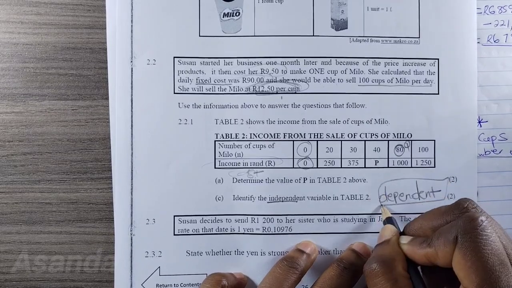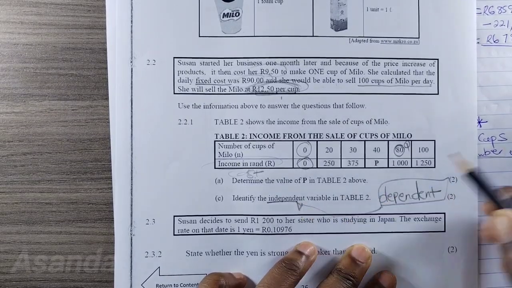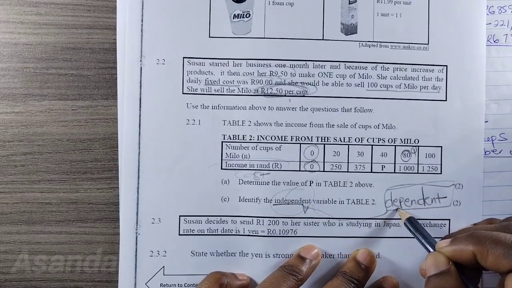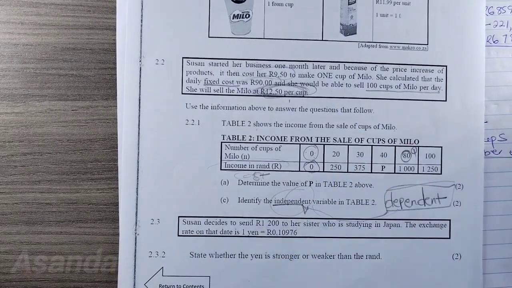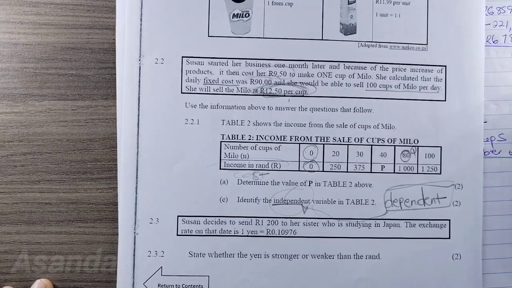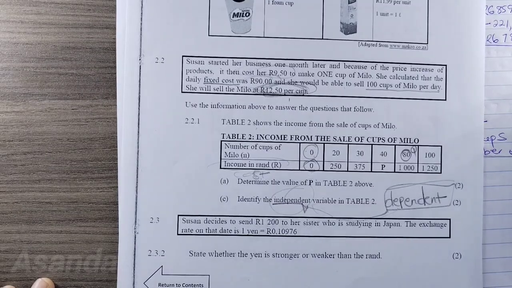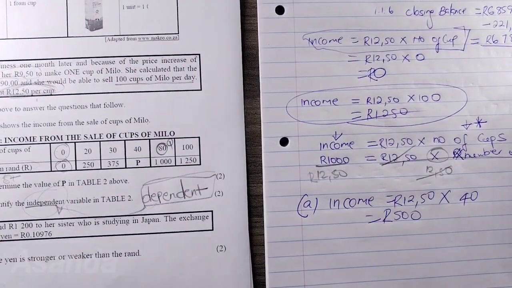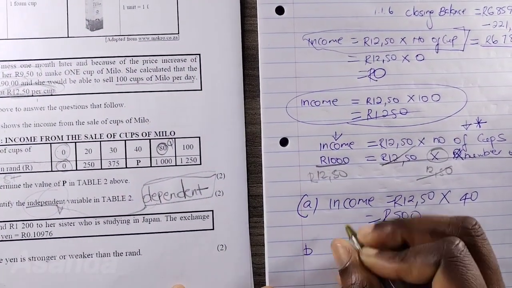The dependent variable depends on the independent. If you don't have the independent, you can't have the dependent. So which one here can you have? If you don't sell cups, you can't get money. See? So the number of cups is independent and the income is dependent. There we go. B is the number of cups.